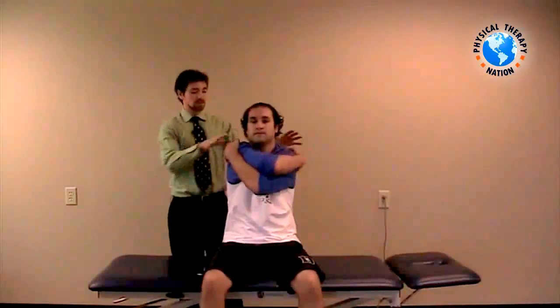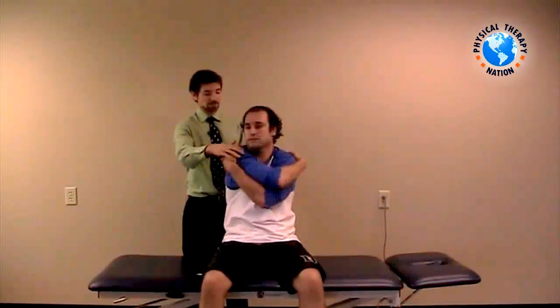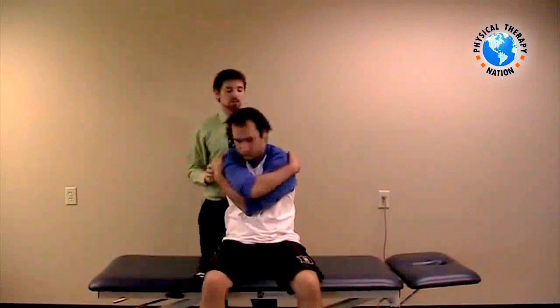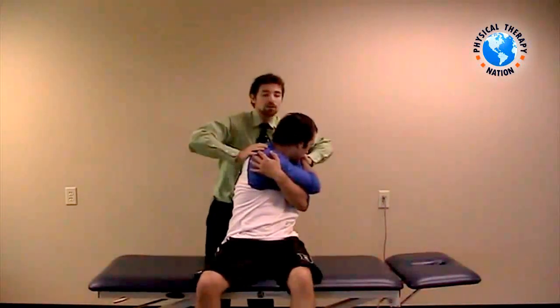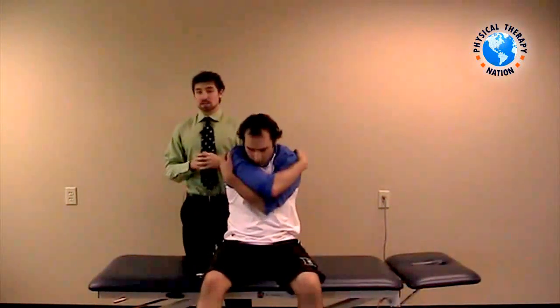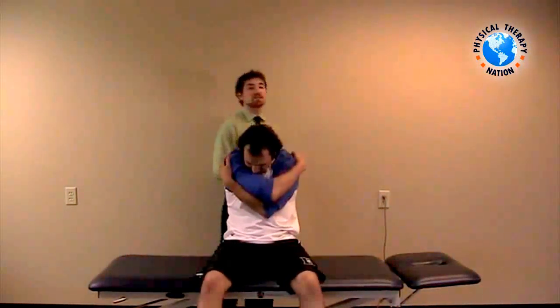Good. We then want to do rotation. So have the patient hug himself, slump down, and rotate. Good. If there's no pain, overpressure, and again, overpressure. Good. So that's your active range of motion for the thoracic spine. Let's move on to passive accessory testing now.